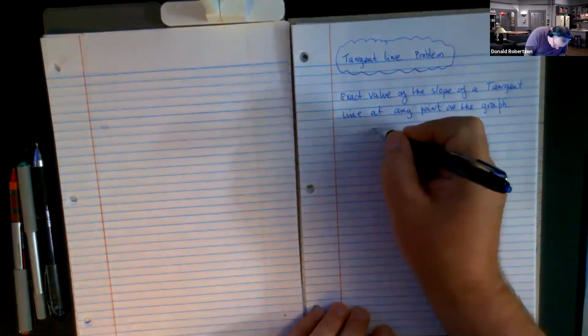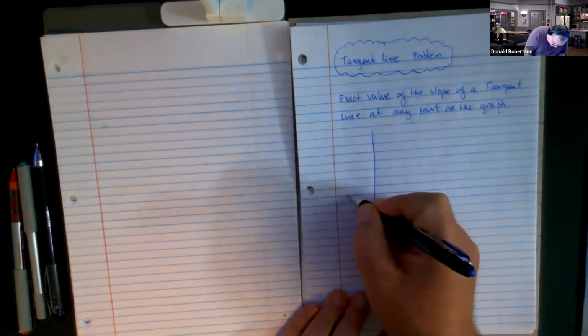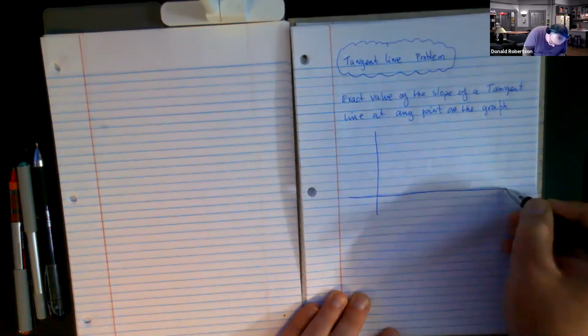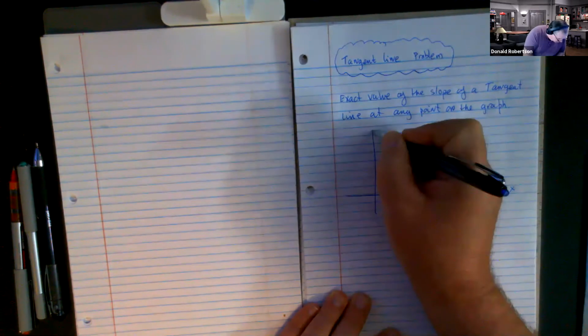We are going to start finding derivatives. That's what you call it when you find the slope of a tangent line at a given point: you're finding the derivative at that point. That's just the word that we use to describe that. So let's return to the tangent line problem and show you how we're going to approach that.